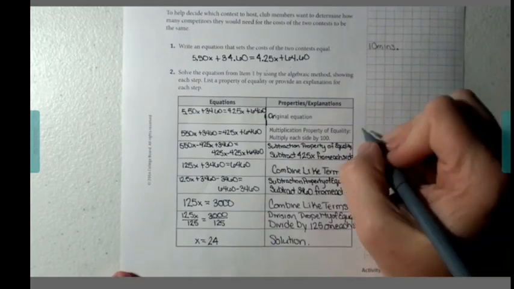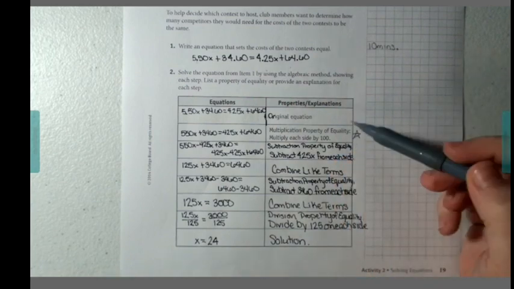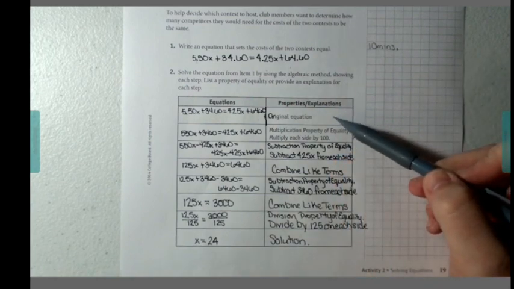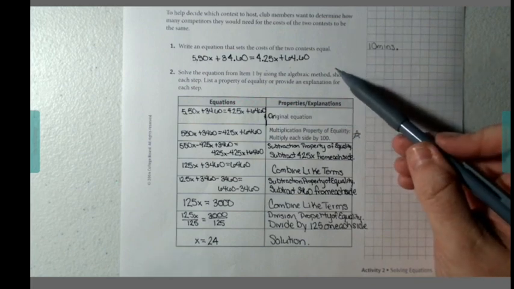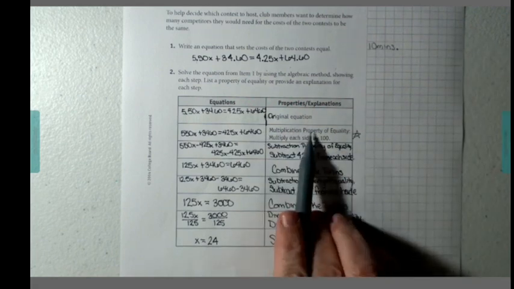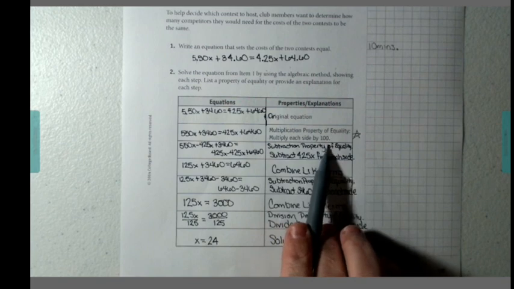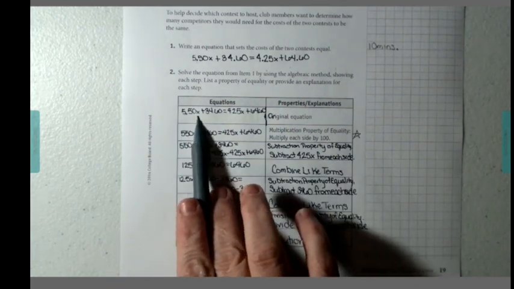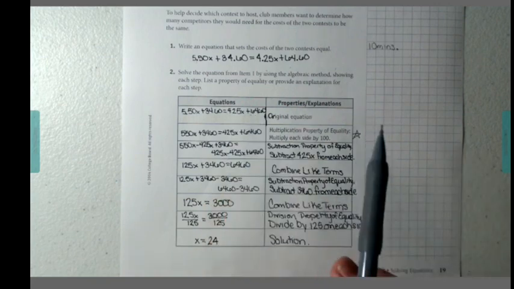And my main focus is this step right here. Now, they said that the first line should have been the original equation, which is what we had down for number 1. Then it said, do the multiplication property of equality. Multiply each side by 100. So I multiplied everything here by 100 and everything on this side by 100.